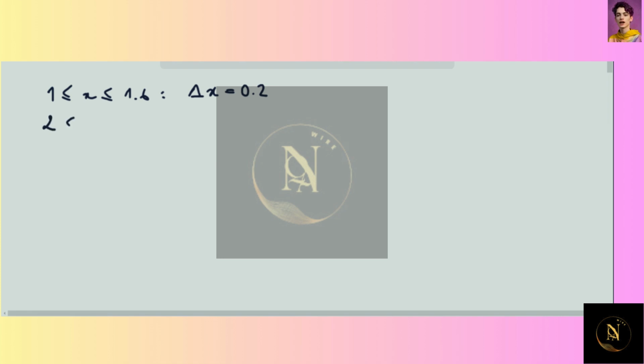Our y will be changing between 2 and 3.2, and the changes in y, we want them to be 0.4. So again, also just three subintervals, like 2 to 2.4, 2.8, and 3.2. And so the picture will be something of the form.